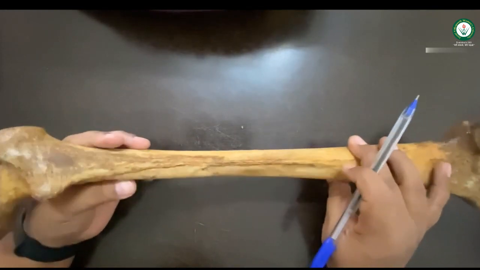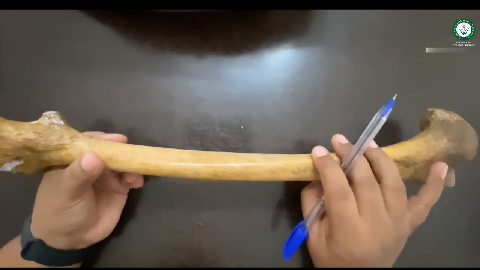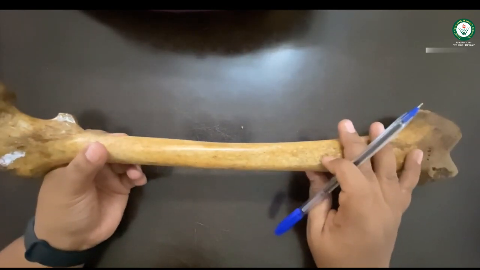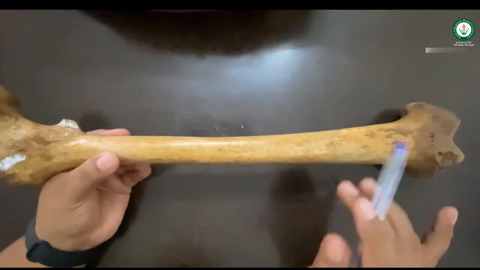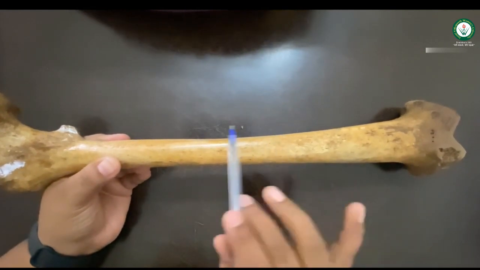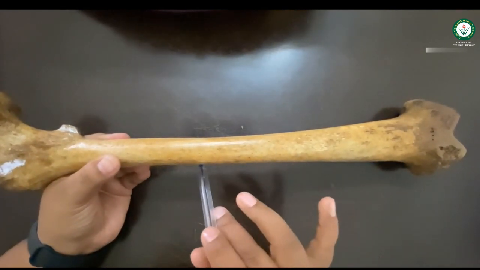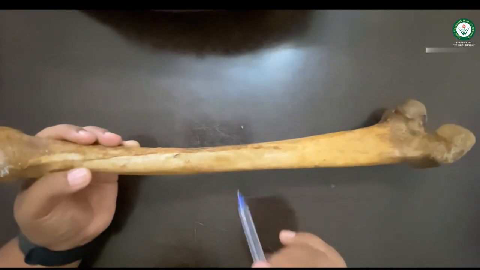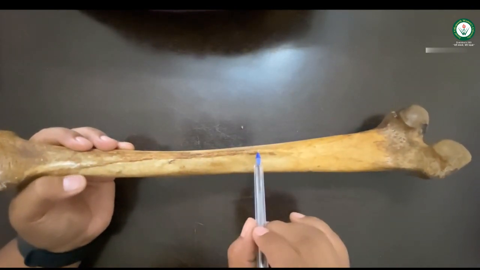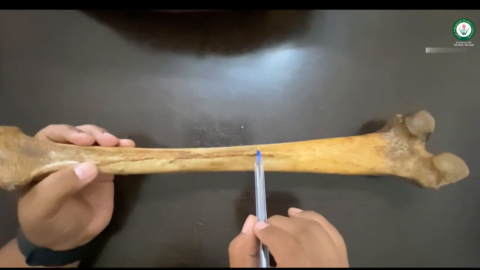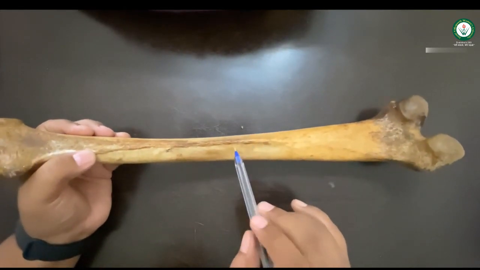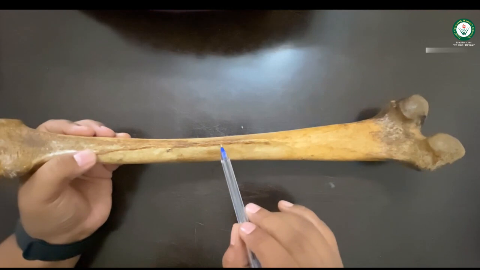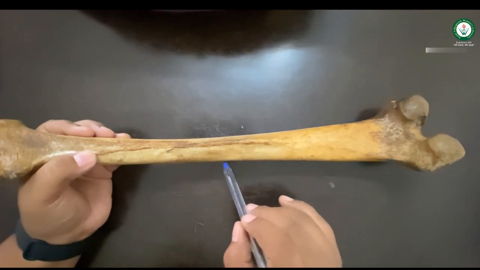Now we will see the middle part of the shaft. There are three borders and three surfaces. This is the medial border and this is the lateral border, and here we can see the posterior border as the linea aspera. And the three surfaces are present around the linea aspera and the medial border.